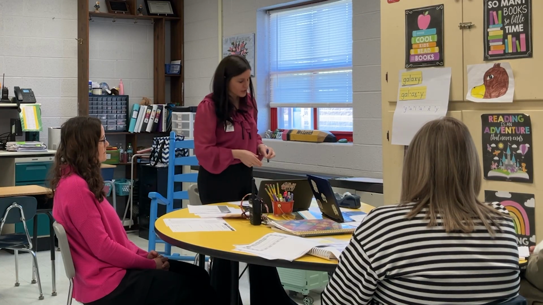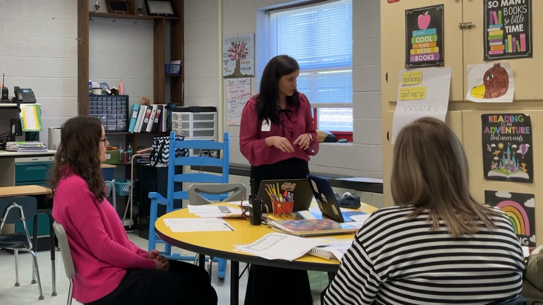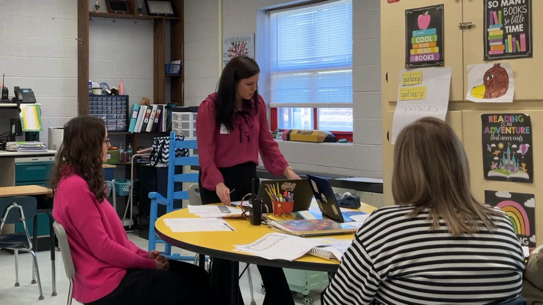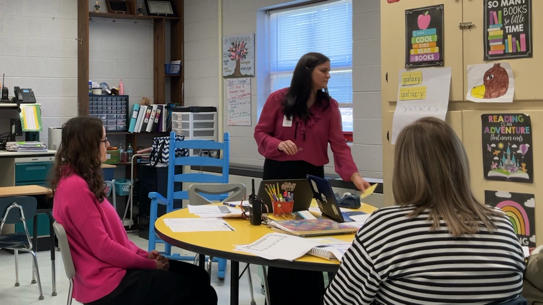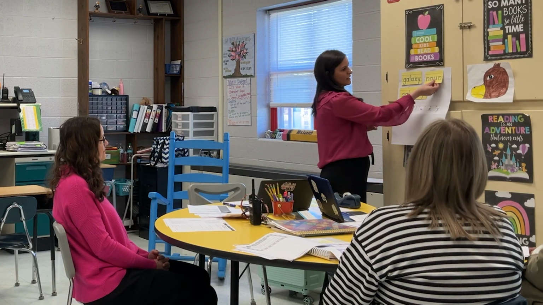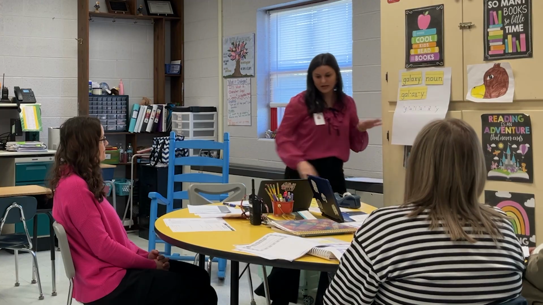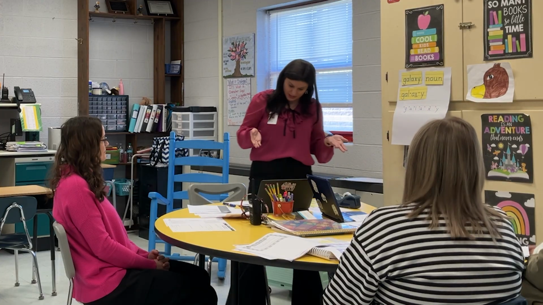Now, when you look at the spelling pattern in the word galaxy, what is that vowel sound you hear at the end? E. Very good. You hear the E sound. So, what part of speech is galaxy? Can you galaxy? No. What is galaxy? It is a noun. Very good. Galaxy is a thing.